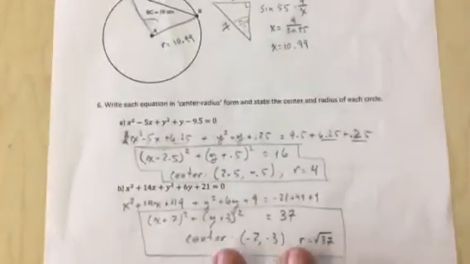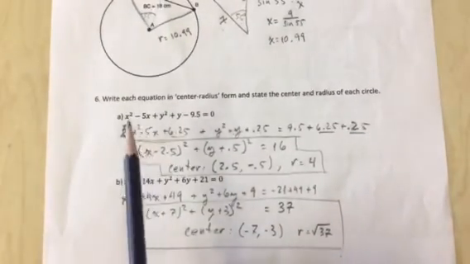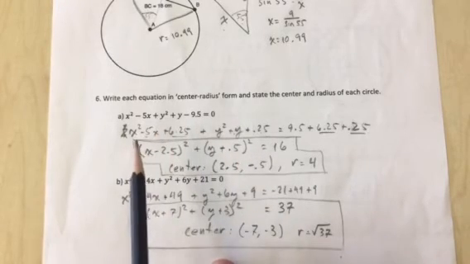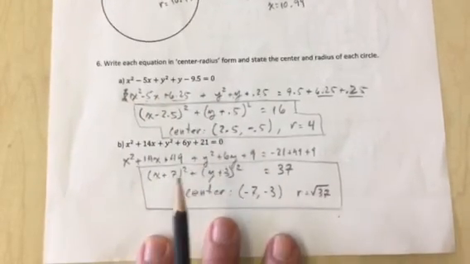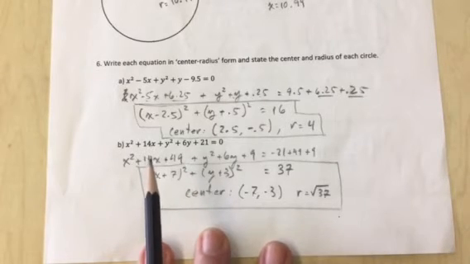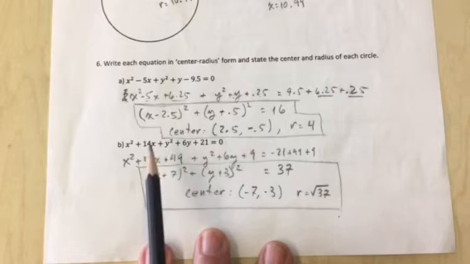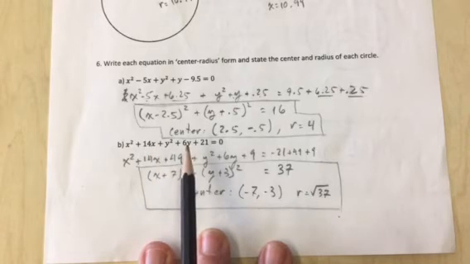Okay, last but not least, writing these two standard form equations into center-radius form. Pretty simple, I hope. Actually, let's do B first. It's a little bit easier. Half of that squared is 49. Half of that, sorry, is 14. Half of that squared is 9.